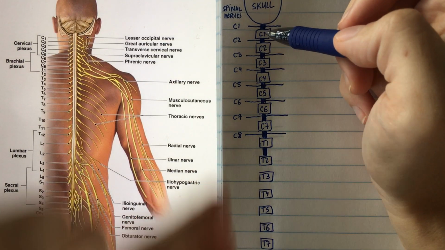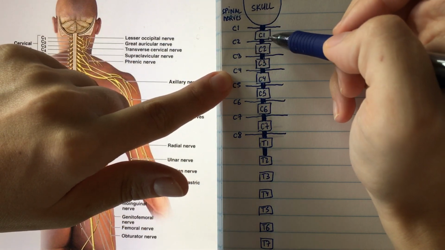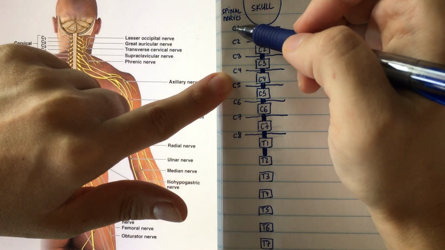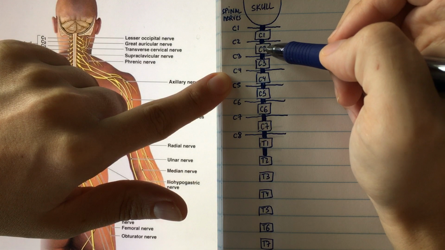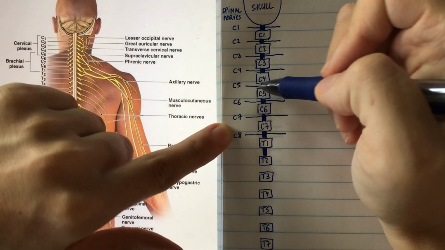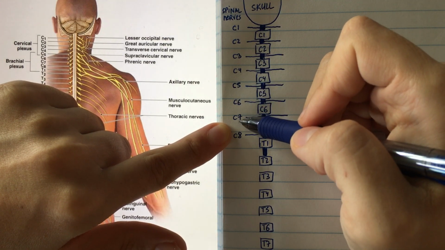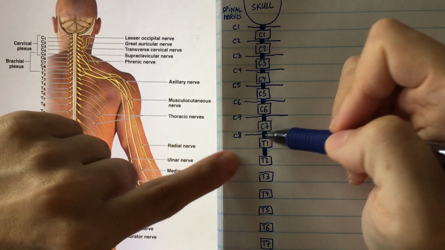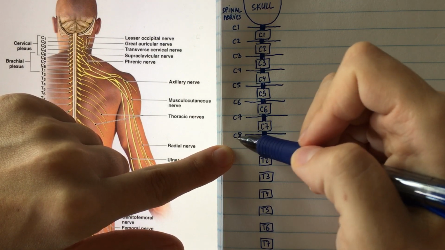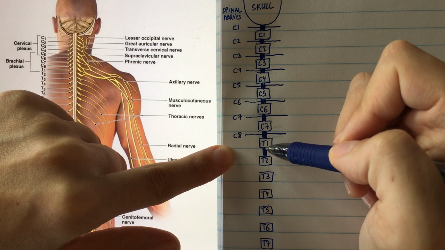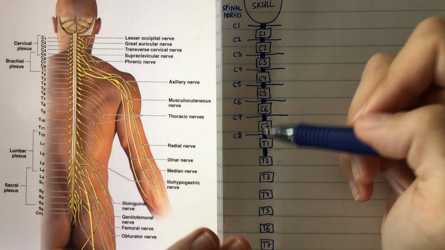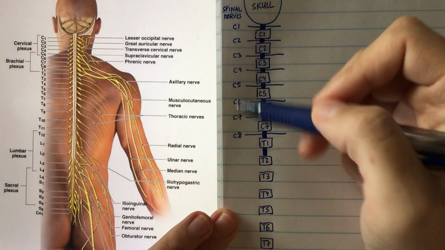And the way they're named is that if you take a vertebra, so this is C1, the nerve that exits above it will carry its name, C1. So C2 above C2, C3 above C3, C4 above C4, C5 above C5, and finally we have C7 above C7. And because we don't have cervical vertebra C8, the C8 nerve will exit above the T1 vertebra. So that's just how they're named. Okay. Then these are going to be called the cervical nerves.